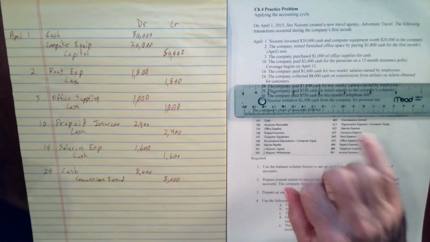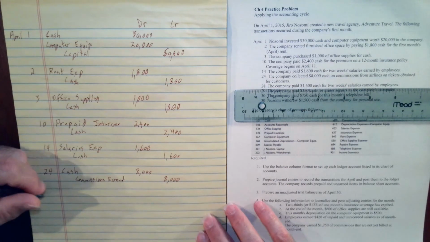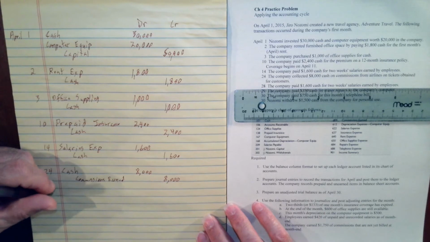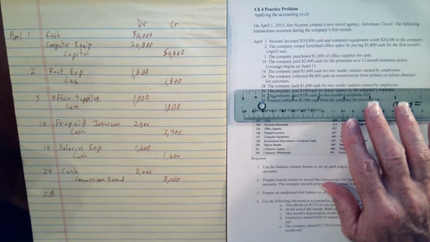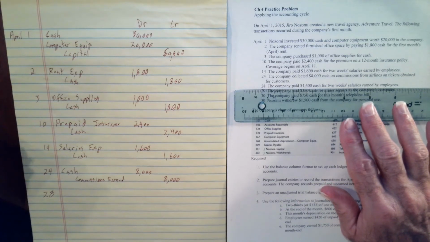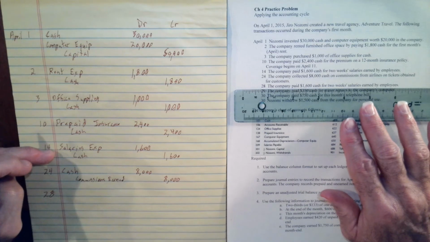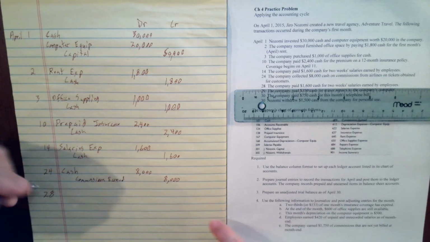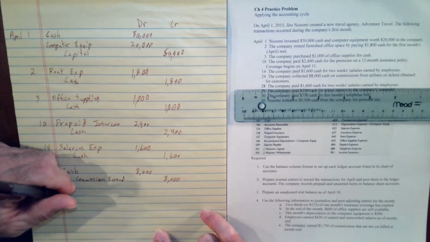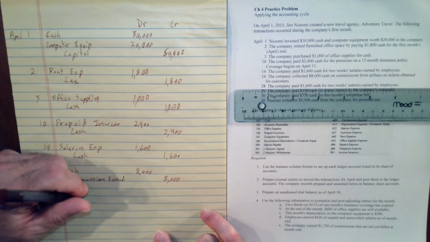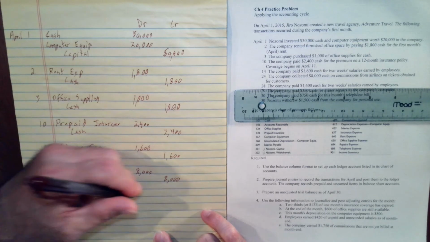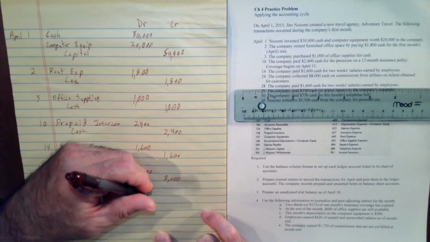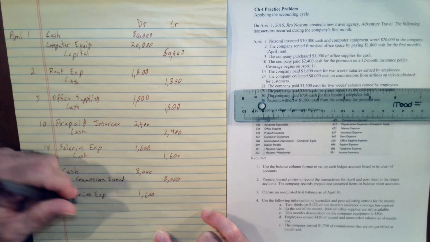Okay, next, on the 28th, company paid $1,600 cash for 2 weeks' salaries earned by employees. Oh, so we have another payday. It's going to be exactly the same as what we did right here. So I'm going to wind up hitting salary expense and a credit to cash. So here we go again, same entry actually. Too bad this is not an Excel spreadsheet. I could just simply do a copy and paste instead of writing it all out, but them's the breaks.